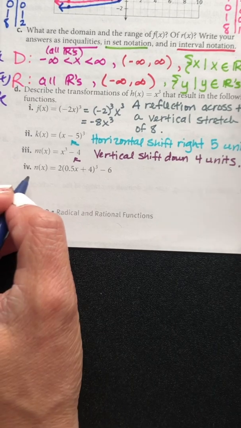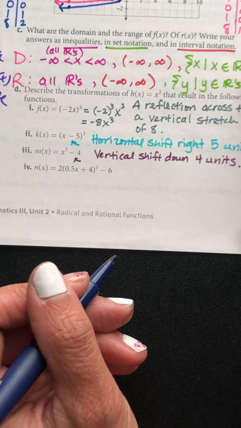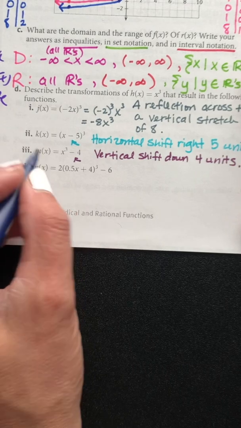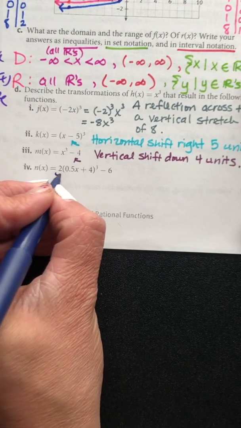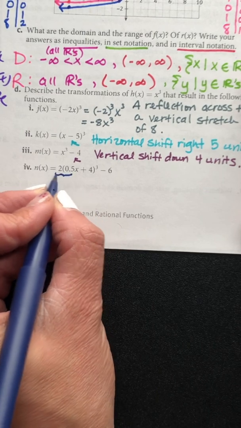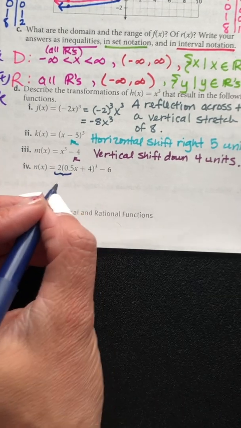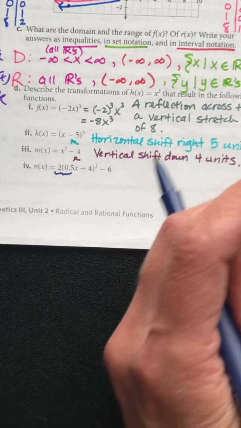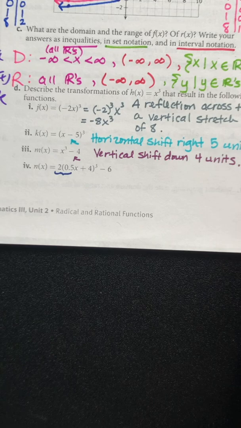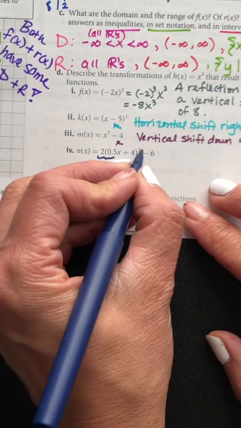All right. Number IV, or Roman numeral 4, n of x equals 2 times the quantity 0.5x plus 4 quantity cubed minus 6. Okay, so this one is tricky. We've got a number in front of the x, and then we have a number out front in the parentheses. So if I were to draw out that 0.5, what would that be? Sorry, I misspoke. I had to pause and regroup because this one's tricky.